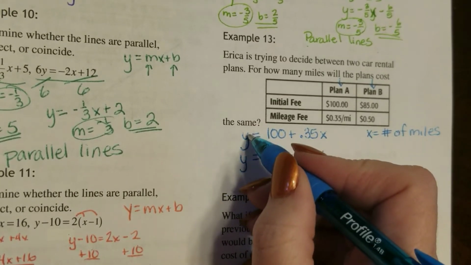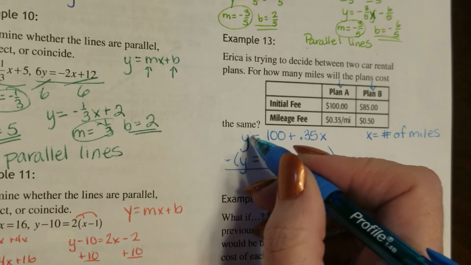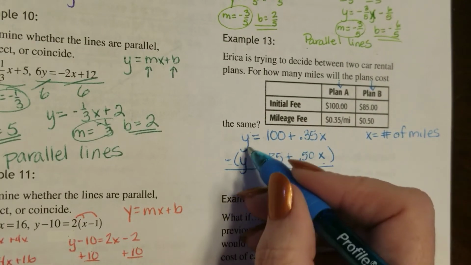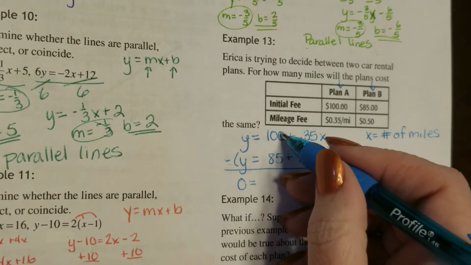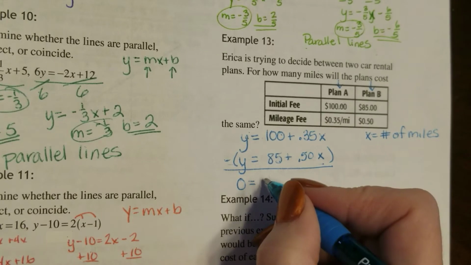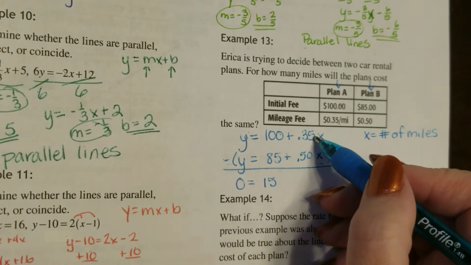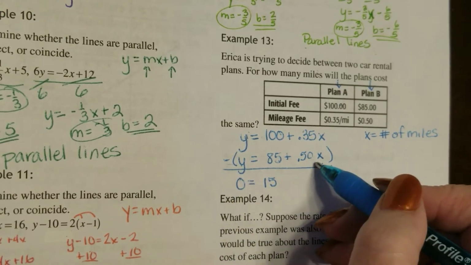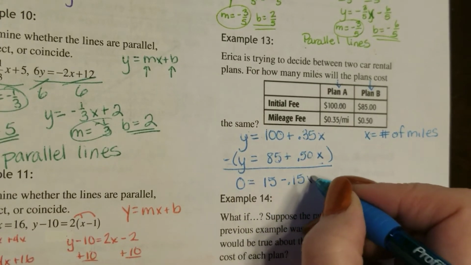Now in a system, hopefully you remember this, we can subtract these. So I'm going to subtract this equation from this equation. y minus y gives me 0. 100 minus 85 gives me 15. And 0.35x minus 0.50x is -0.15x.